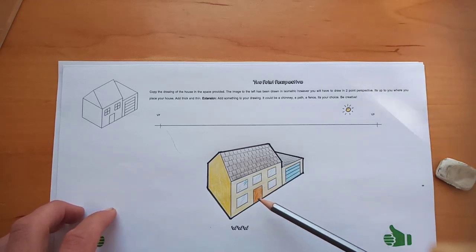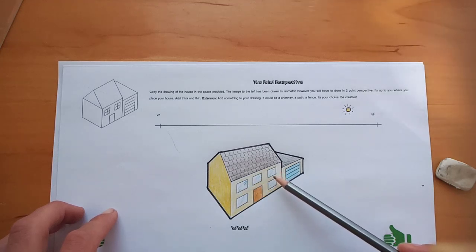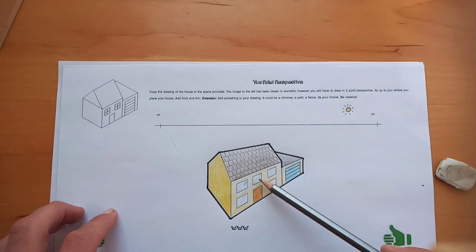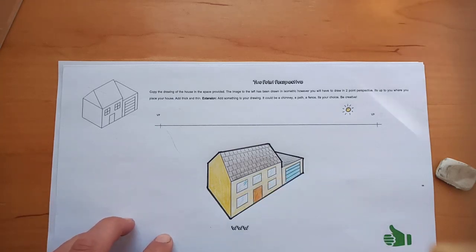Again, in terms of detailing, you can pick your colour scheme as you want to. It might be worth just putting some little flicks across, as we've looked at in one of the previous videos with the trucks on the glass, just to give the impression that it's made of glass. And that is a 2-point perspective house.